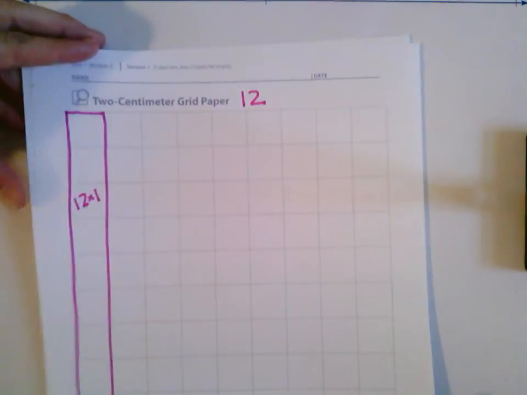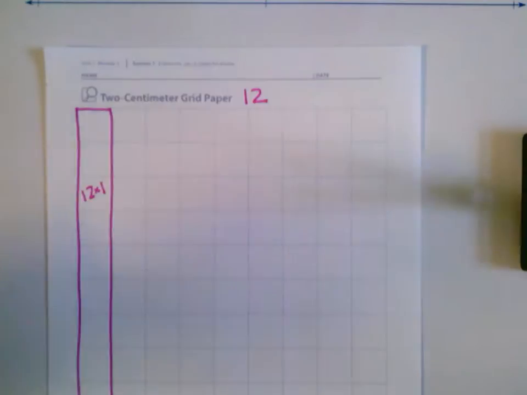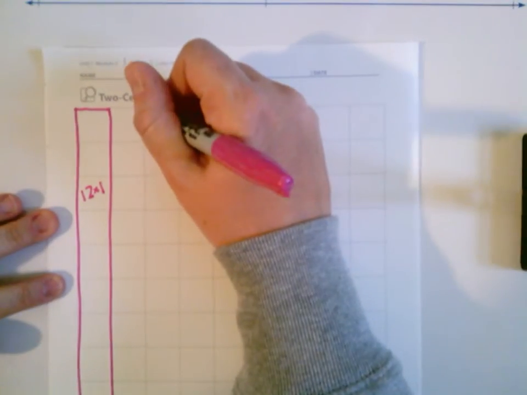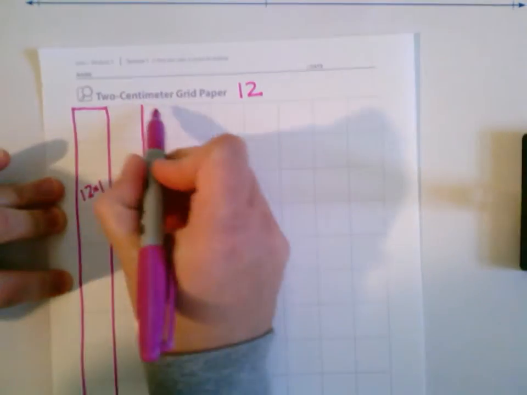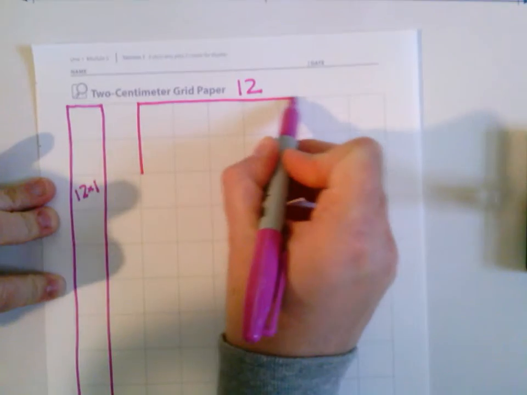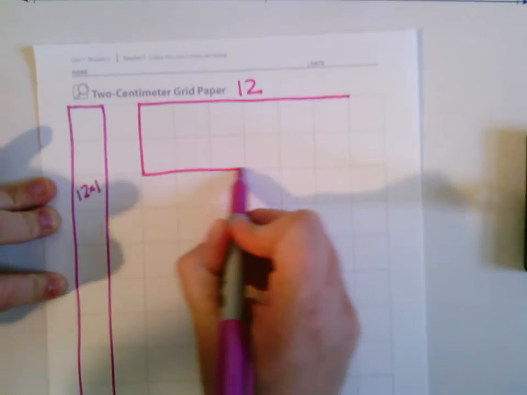Okay. You also should have been able to make a rectangle that had 2 rows of 6. 2 rows of 6.